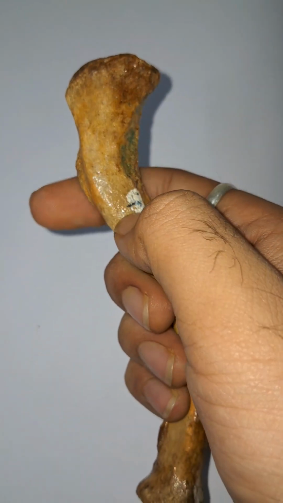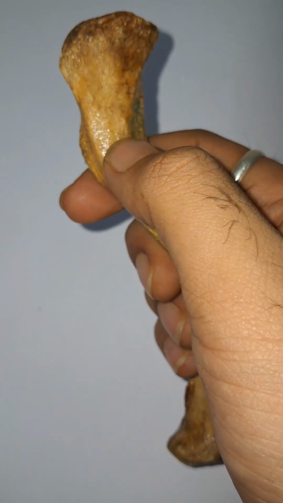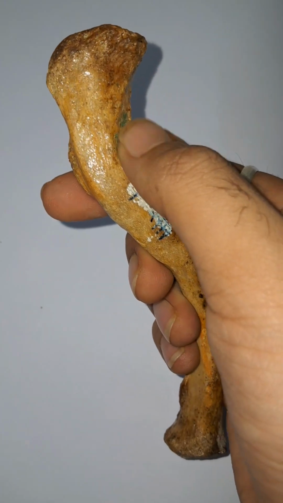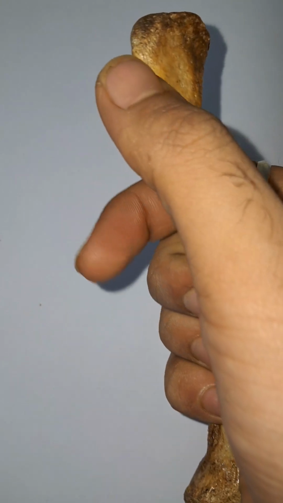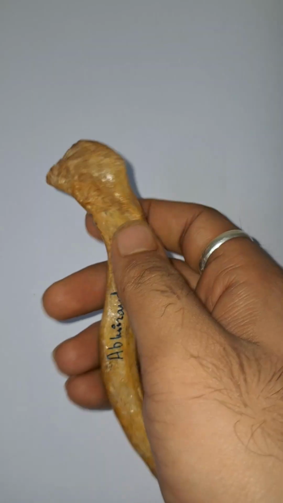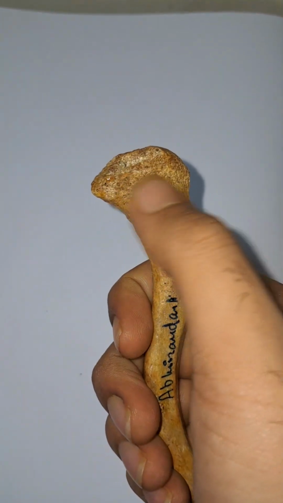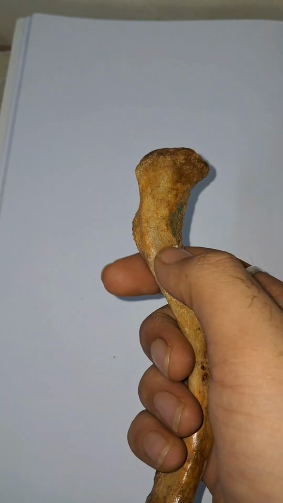The lateral 1/3 remains subcutaneous between the origin of deltoid and the insertion of trapezius. The inferior surface has a conoid tubercle, the trapezoid ridge.